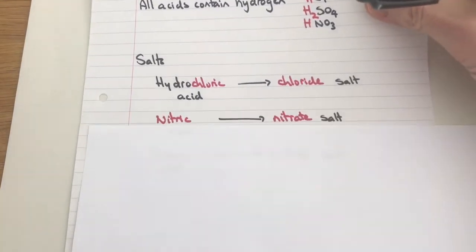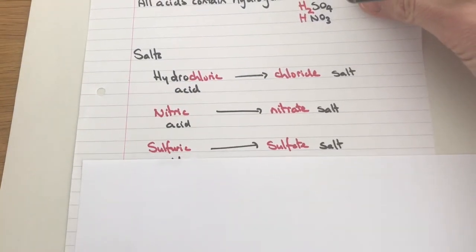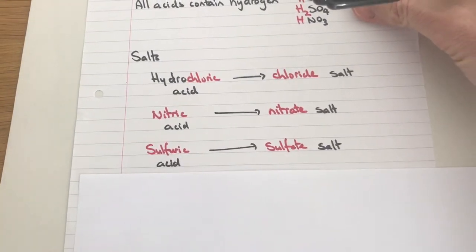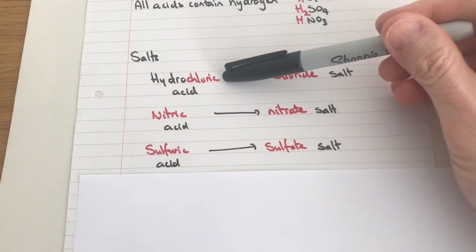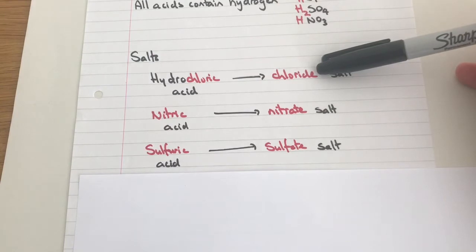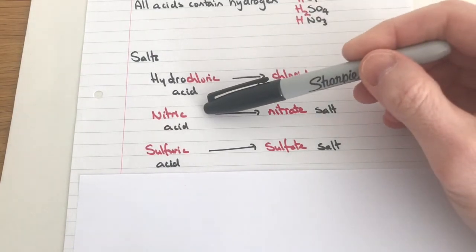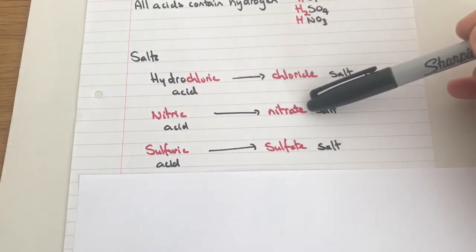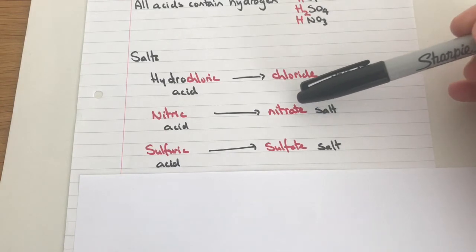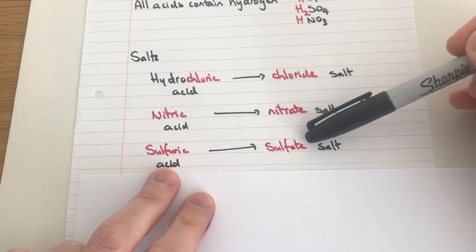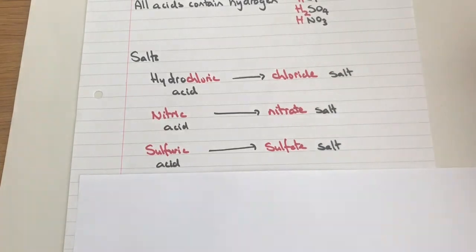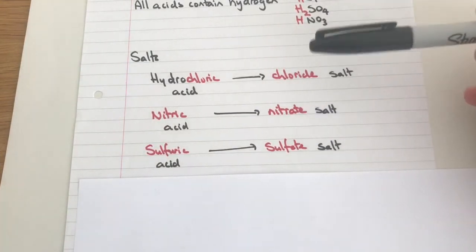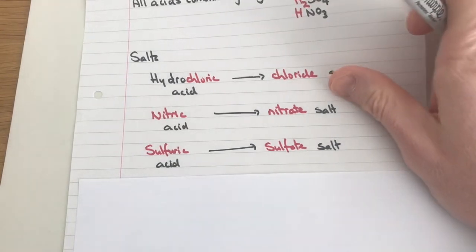Second little bit of knowledge that's worth remembering is the type of acid that we use determines the salt that we produce. So if we use hydrochloric acid, we will form salts that are chloride salts. If we use nitric acid, we'll form a salt that is a nitrate salt. And if we use sulfuric acid, we'll form a salt that is a sulfate salt. Okay, this links in with the neutralization work that we have completed previously.